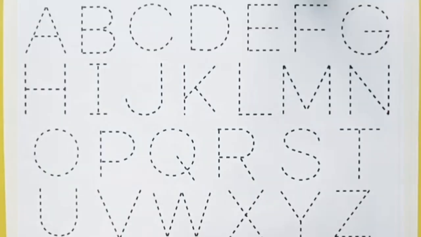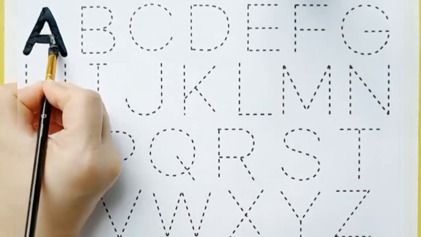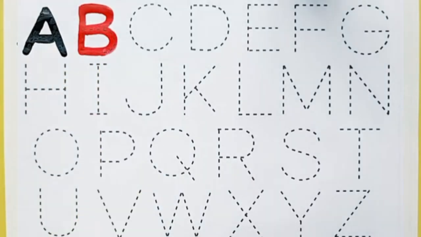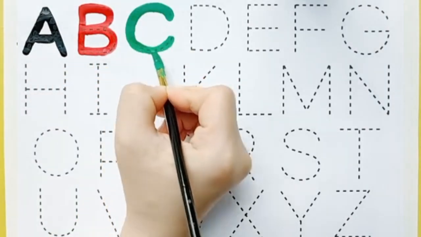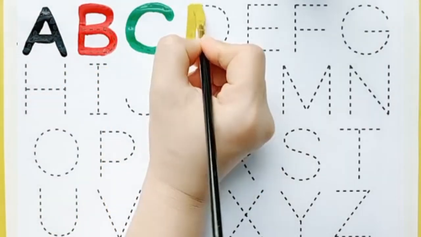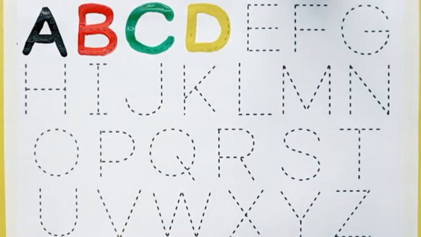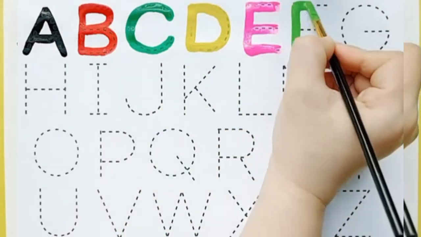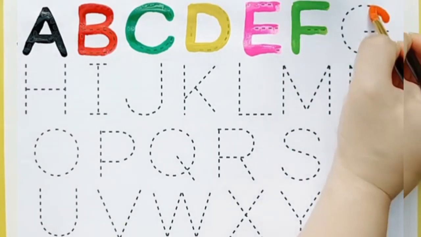English alphabet. Learn ABC. A for alligator. B for bear. C for cat. D for dog. E for elephant. F for fish. G for goat.